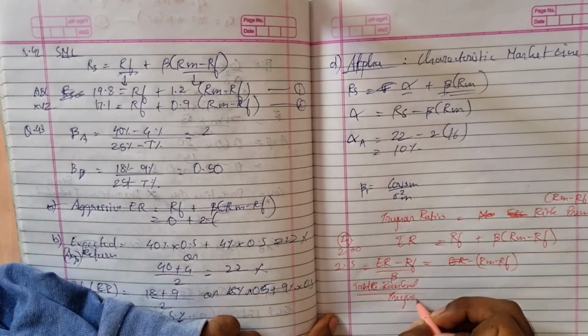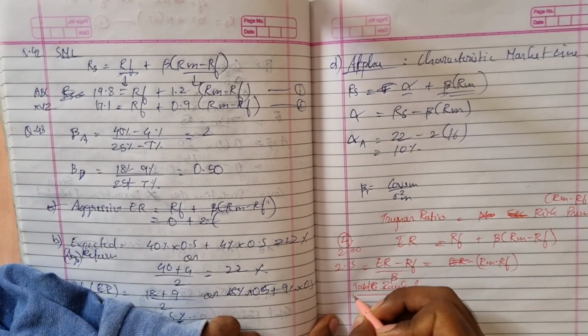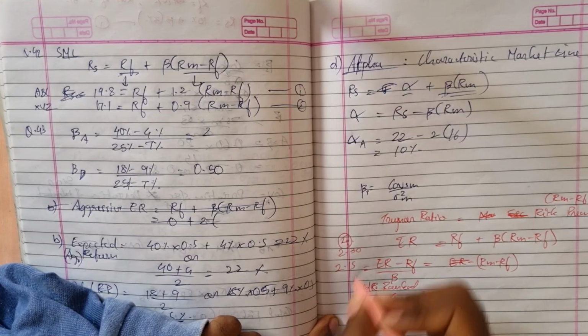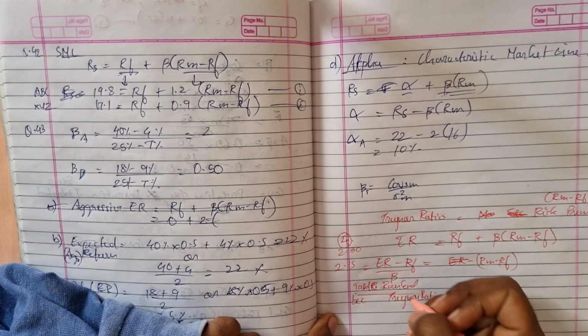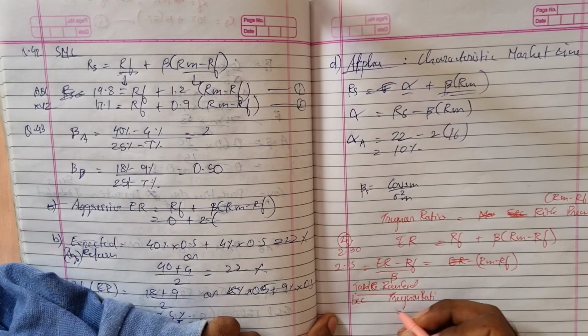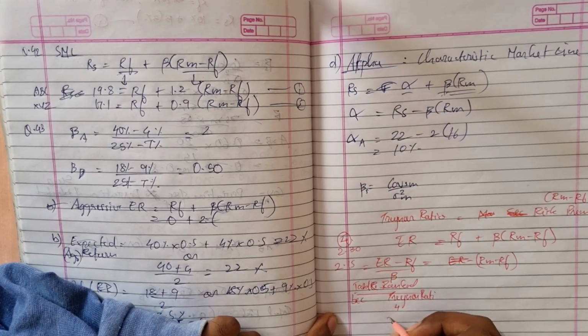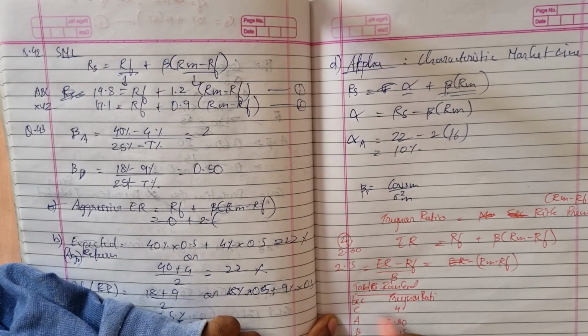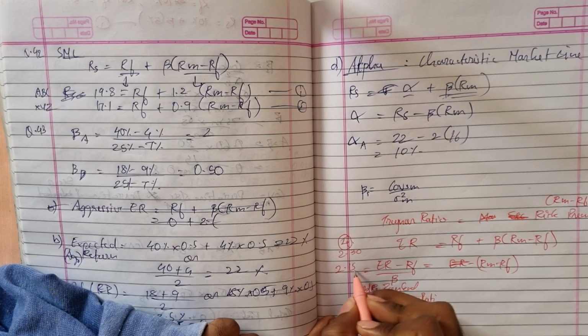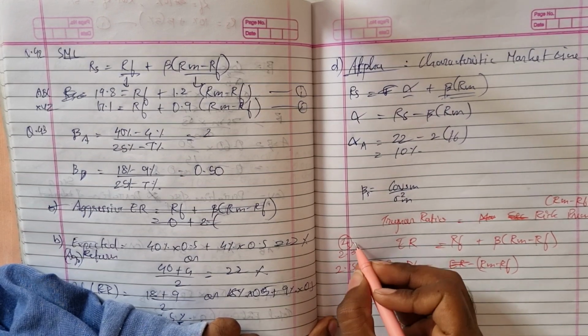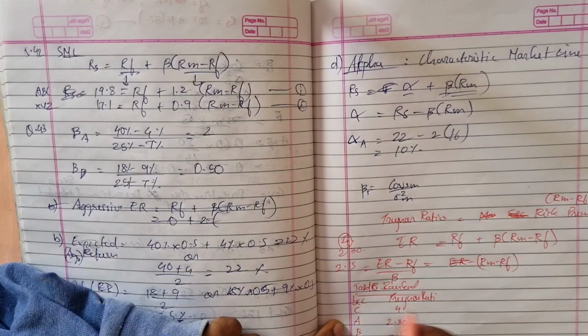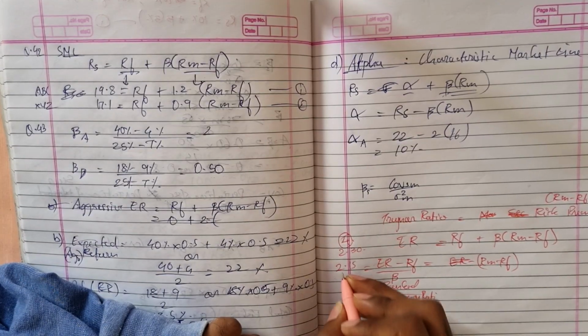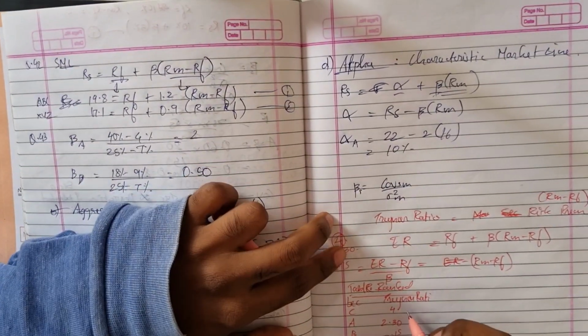We'll write the Treynor ratio here and the security here, in descending order, highest first: 4, 2.3 and 2.15. Suppose the corresponding securities were C, A and B. I got 4 for C security, 2.3 for A security, and 2.15 for B security.